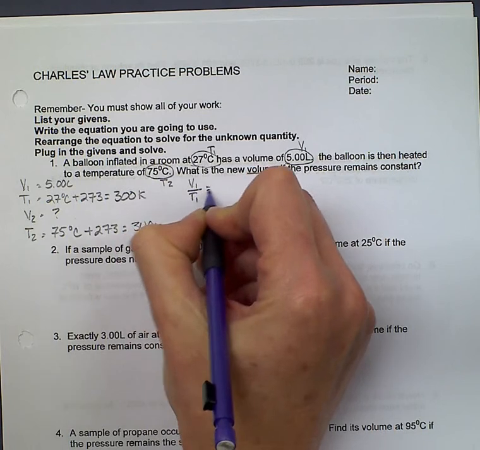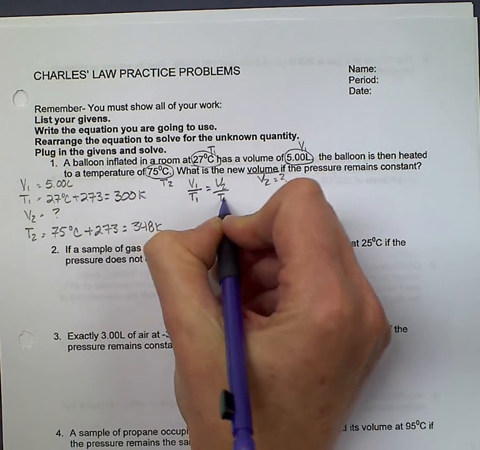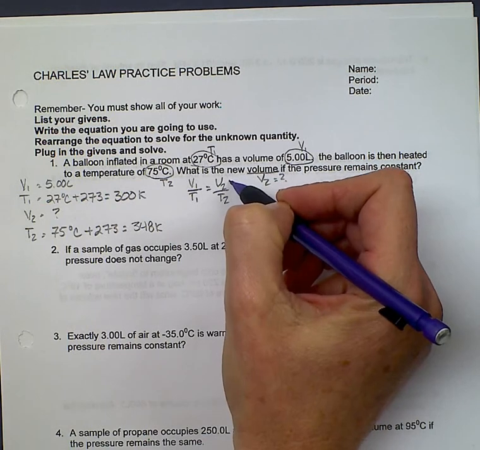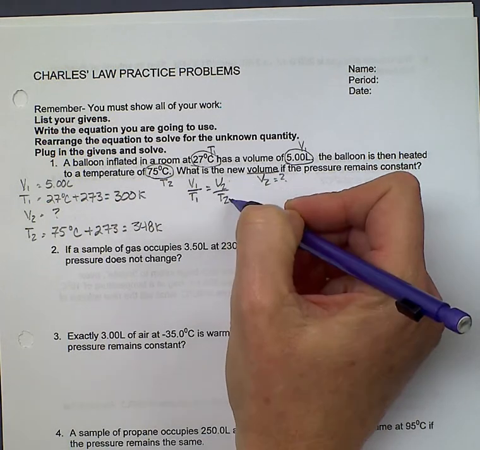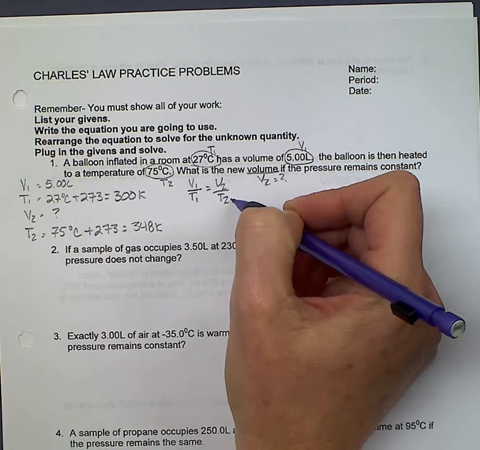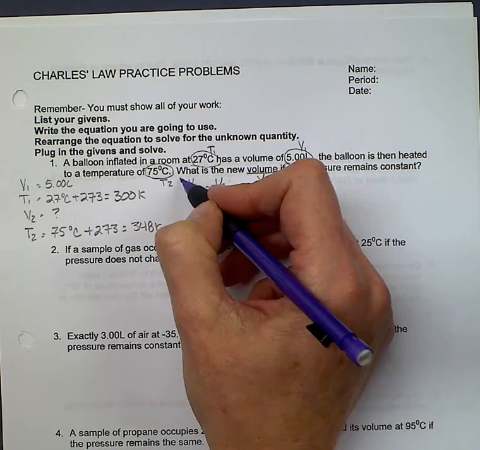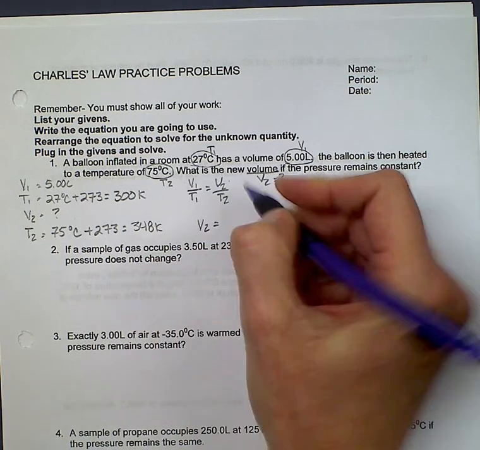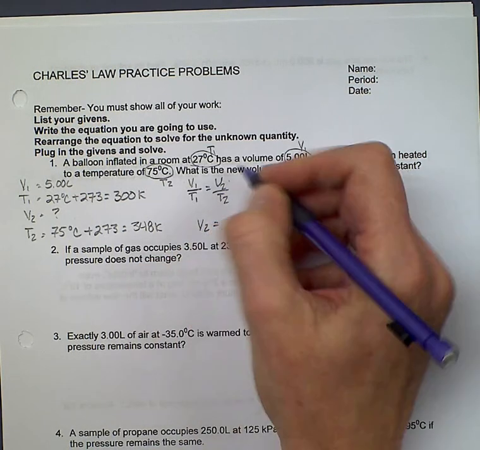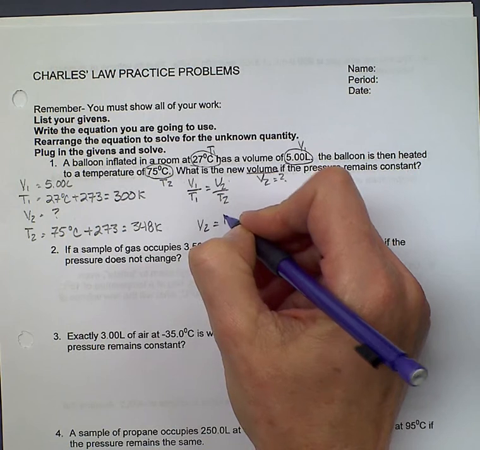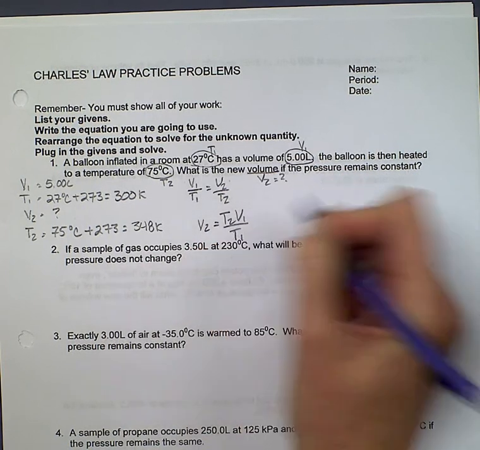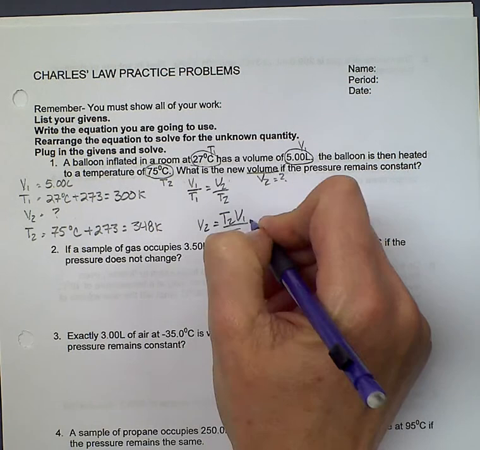So our formula is going to be Charles's law, which is V1 over T1 is equal to V2 over T2. And we want to solve for V2. So let's hold V2 where it is. We're going to move T2 to the other side, which means we're going to multiply both sides by T2. That moves T2 up. So V2 is equal to T2 times V1 over T1. T2 moved up.